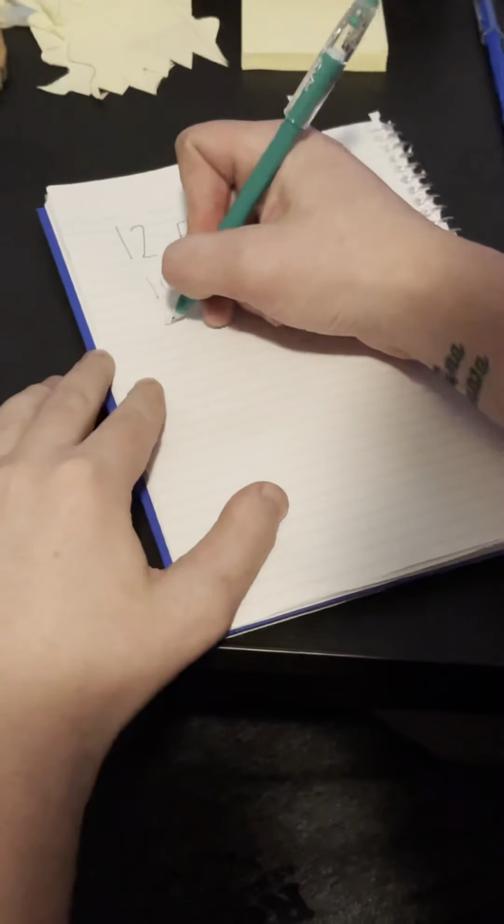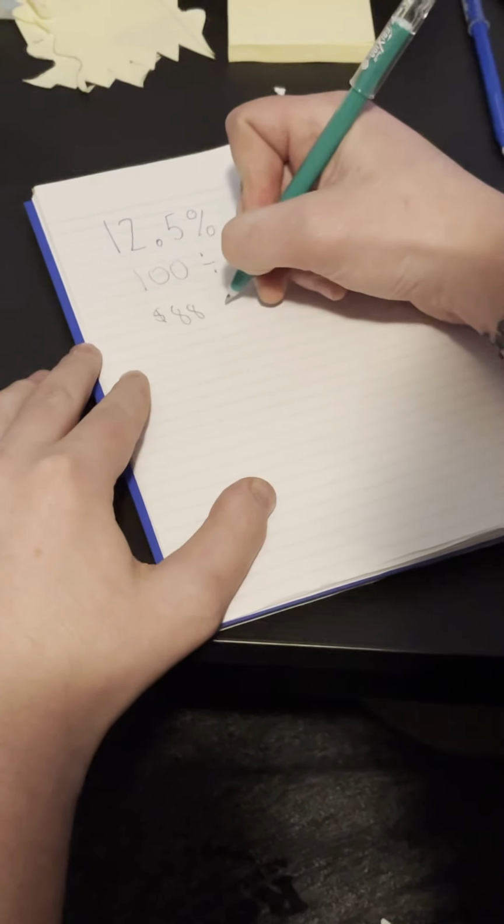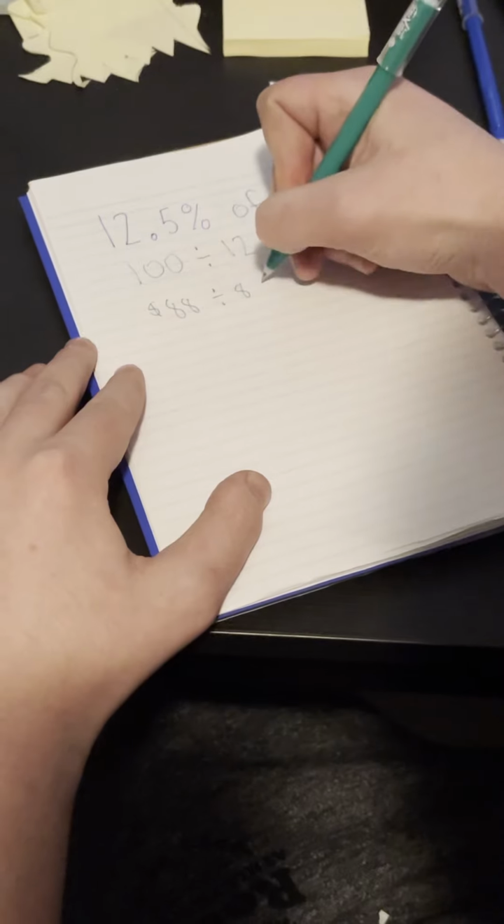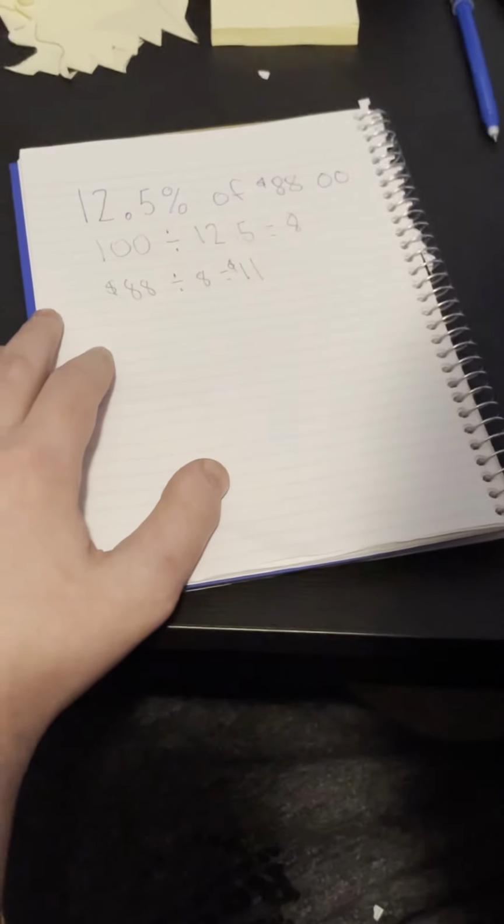So we now know that we're going to take our total amount, which was $88, and we're going to divide that by 8. And when we do that, it's going to give us the number of 11, which we now know is our tip, right? Because we've divided our total number by our fraction, which is 1/8, which is 12.5% of 100.